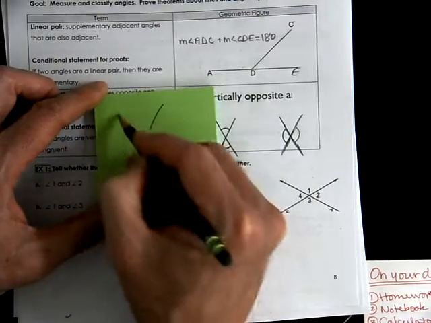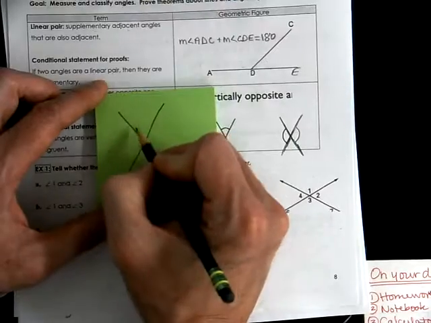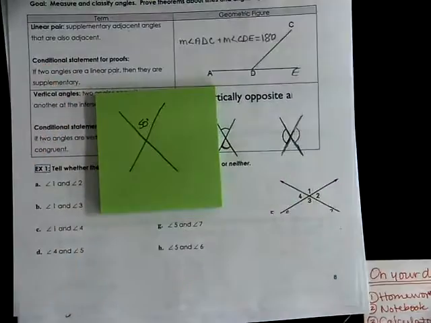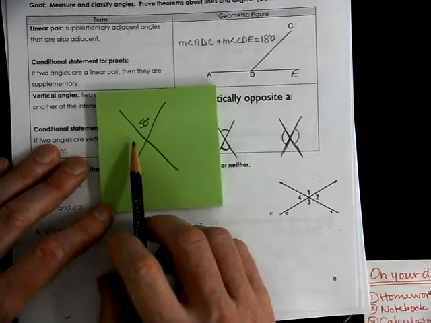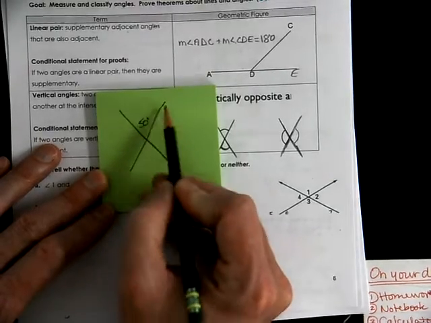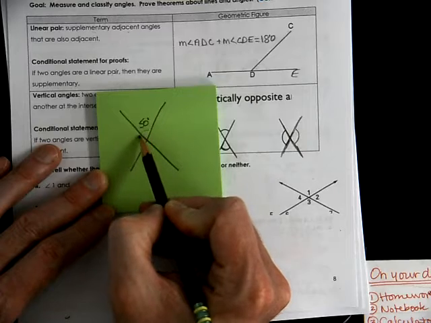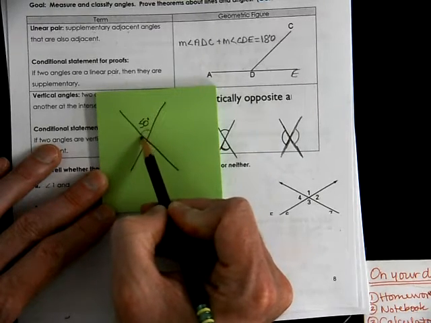So if I have a big X, and we'll call this, let's say 50 degrees, what could be the measurement of the one next to it? If we know this is a straight line, we know the two angles side by side that make up that straight line.